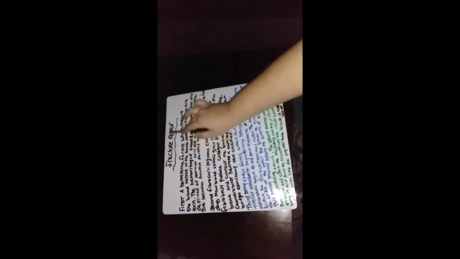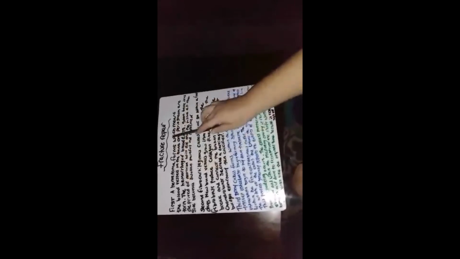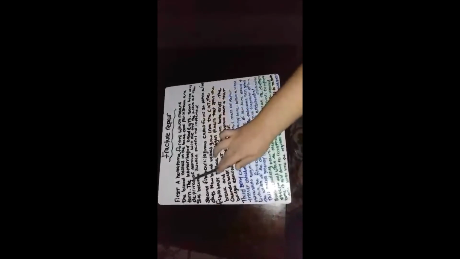Next, we're going to talk about fracture repair. First, a hematoma forms, which means the blood vessels in the bone and the periosteum are torn. The hemorrhaged blood clots. Soon, bone cells deprived of nutrients will die, and the tissue at the site becomes swollen, painful, and inflamed.